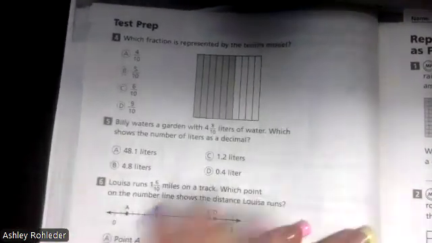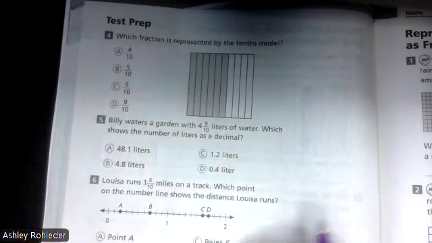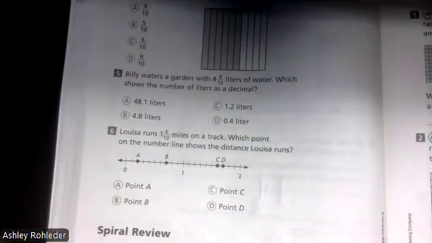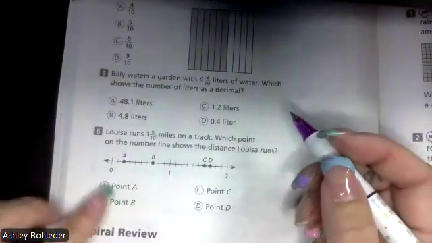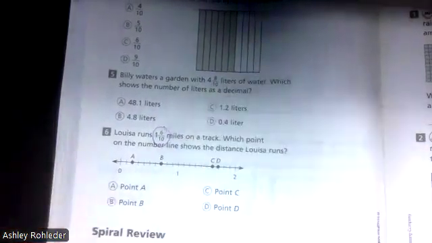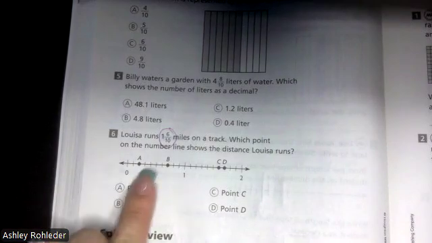Which fraction is represented by that model? Number 5, you're turning that fraction into a decimal. Number 6, you have to figure out which one represents 1 6/10. So is it A, B, C, or D?